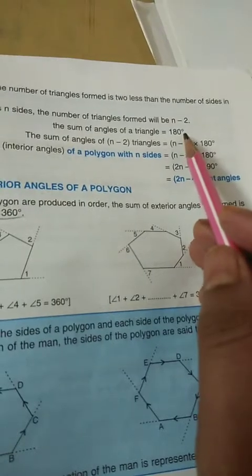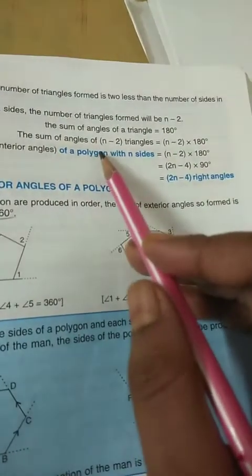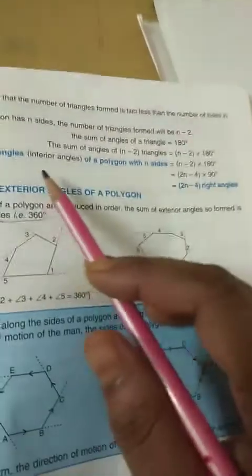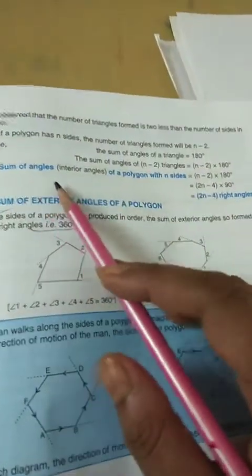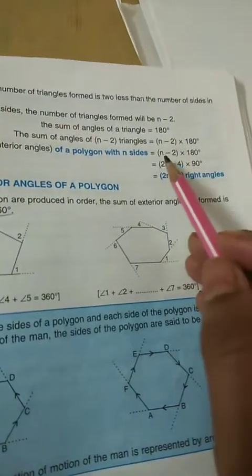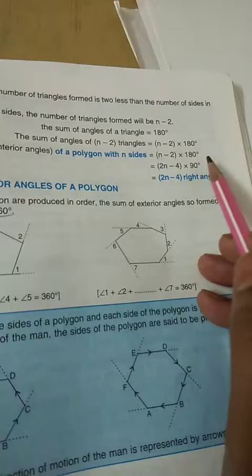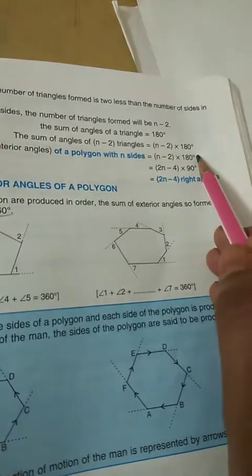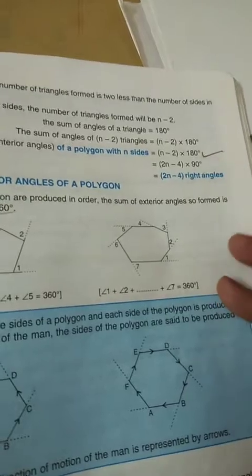The sum of angles of a triangle is 180 degrees. We have already studied this in class 7. Now the sum of angles of n minus 2 triangles is (n minus 2) into 180 degrees. So the sum of the interior angles of a polygon with n sides will be (n minus 2) into 180 degrees, and we can also write it like this. The main important thing is this one, we have to use this formula everywhere.